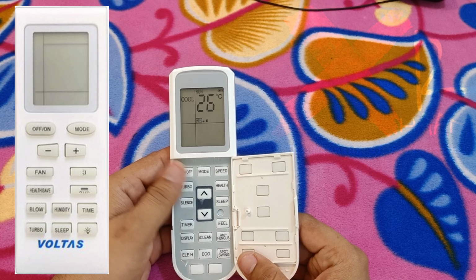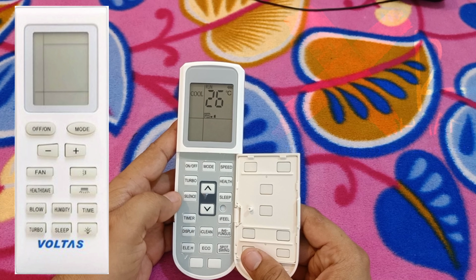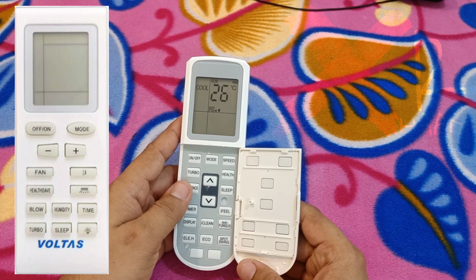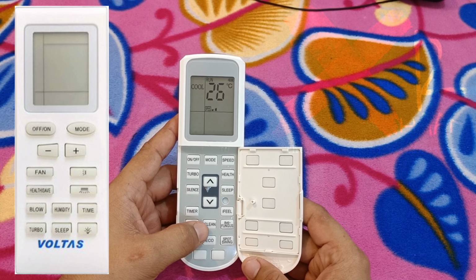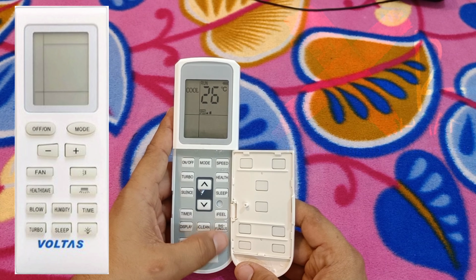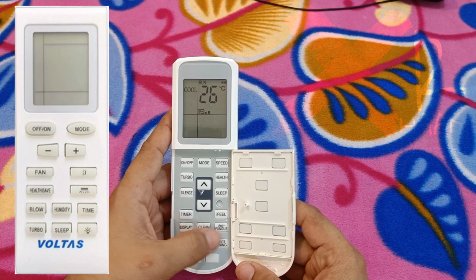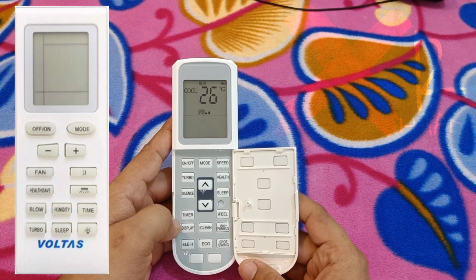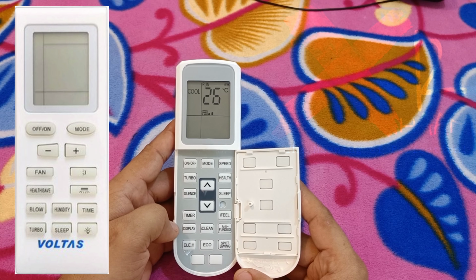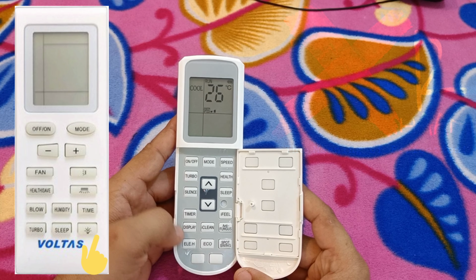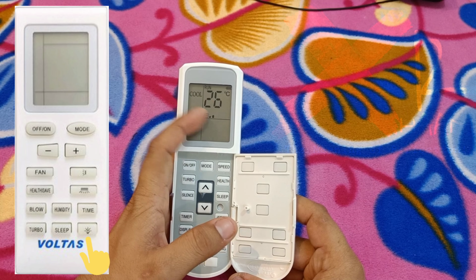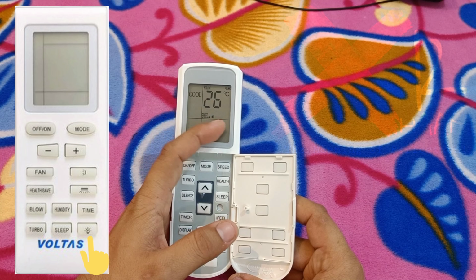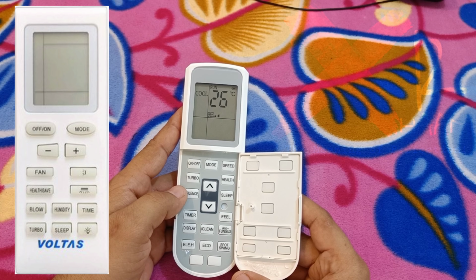So this is how your AC remote works. It has many keys. Some are useless, or sometimes your air conditioner doesn't support these keys, so do not use those keys. As you can see, there is one more key, light. You can see the display or light. If you press that, your remote display will be bright. So that's how you can use your AC remote control.